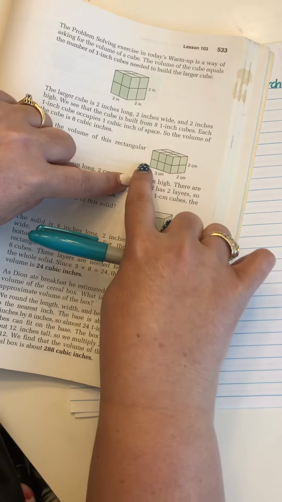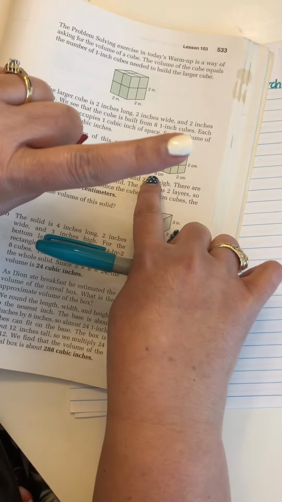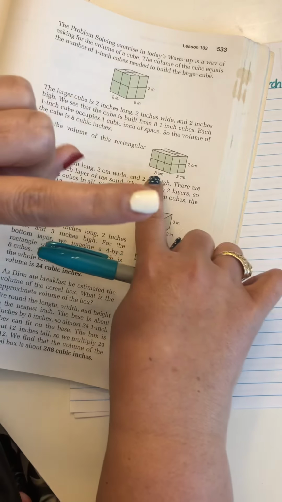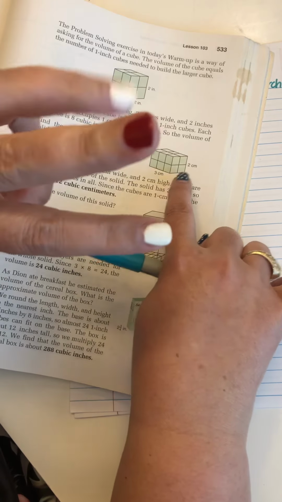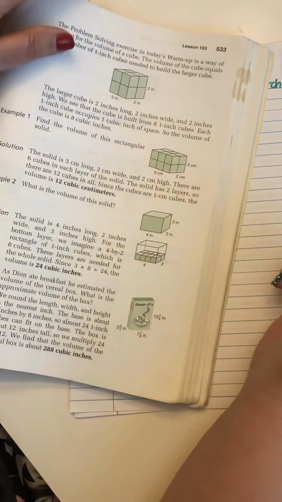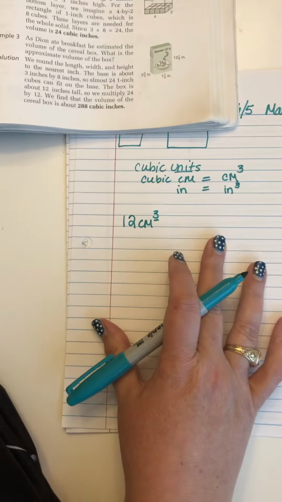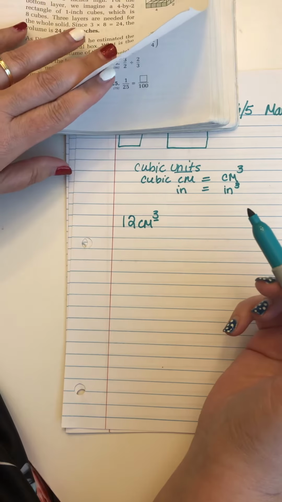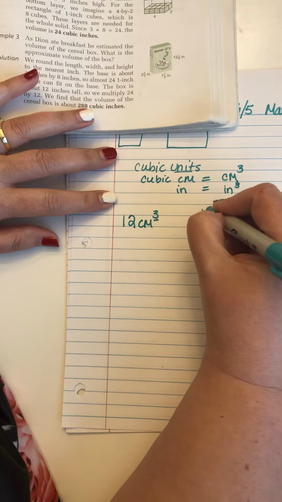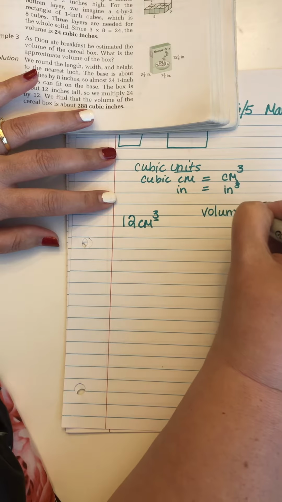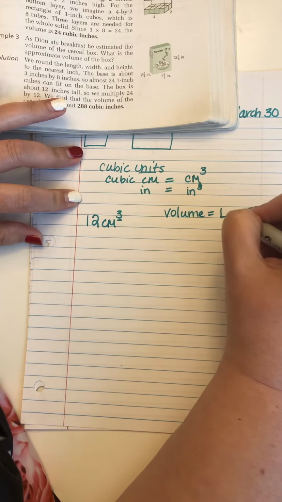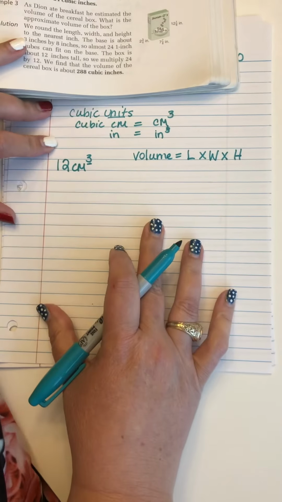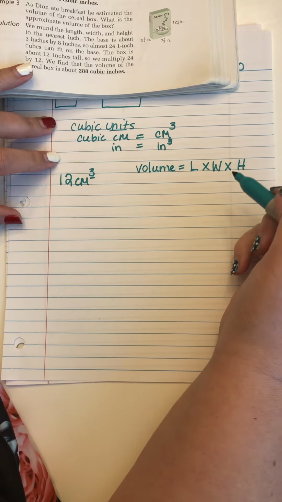Remember, when we do area, it's just length times width, so it's squared because it's centimeters times centimeters. But when you do volume, you're adding in a third number, so it's centimeters times centimeters times centimeters, which is centimeters cubed. Okay? So basically, if we were going to write it as a formula, it would be volume equals length times width times height. Make sure that's getting in there. Length times width times height for these objects.